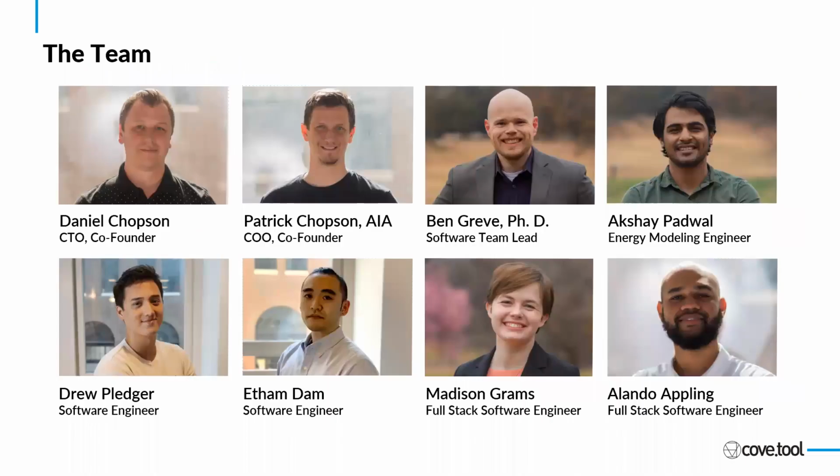Of course, I'm not by far the only person that worked on this new tool. Here's the amazing team at cove.tool that put this together. A lot of software was written for this tool, a lot of research done, a lot of integration, both on our side and with NREL support as well. So a lot of great work went into creating this tool that I'm sharing today.